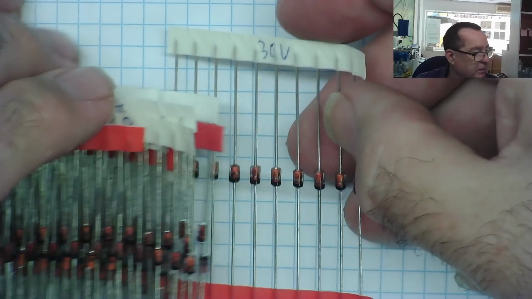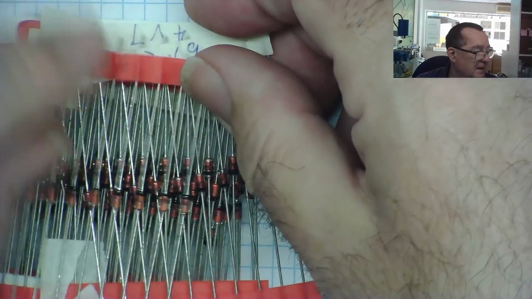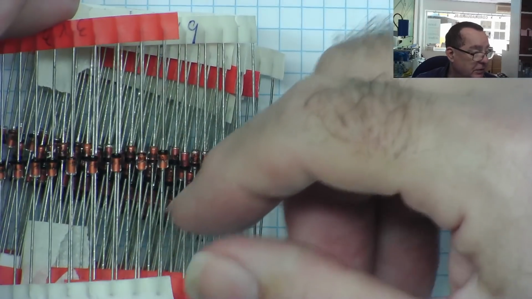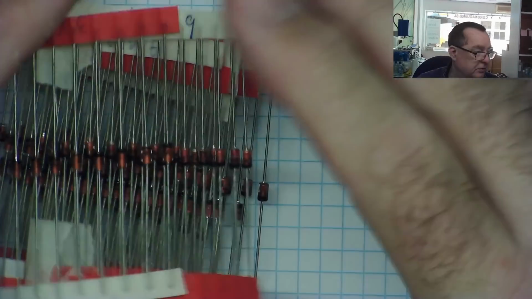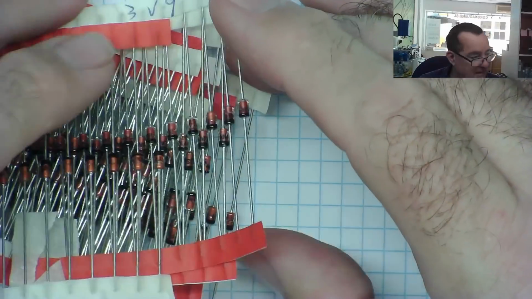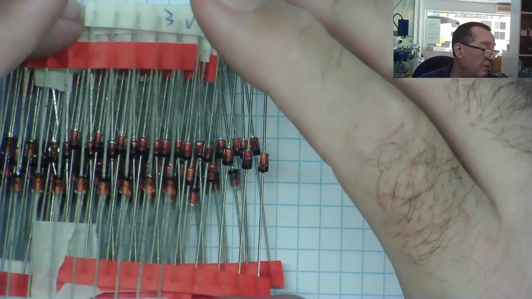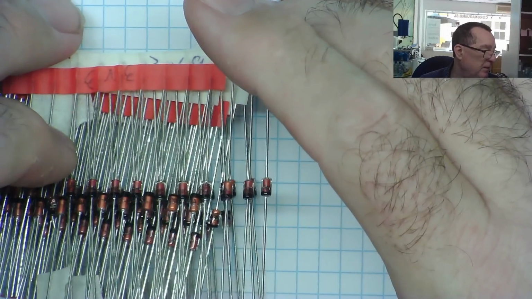These are going from 3.3 to 30 volts. The main ratings for a Zener diode are the voltage, the Zener voltage, the voltage at which it breaks down and regulates, and the wattage. So these are 1 watt Zener diodes. That's quite typical. You'll find 400 milliwatt ones, and you can find high-powered 5 watt and more Zener diodes. But you tend to find those in older equipment.